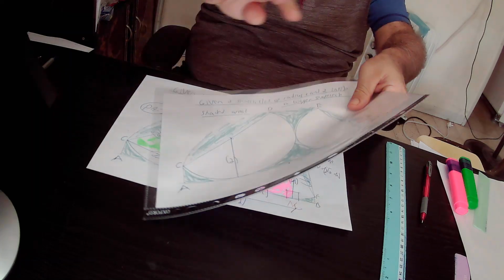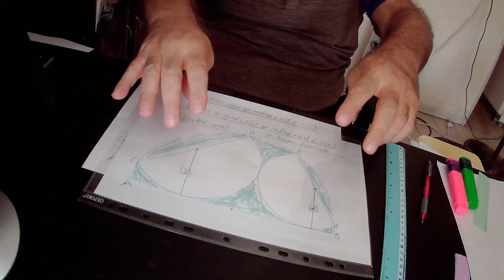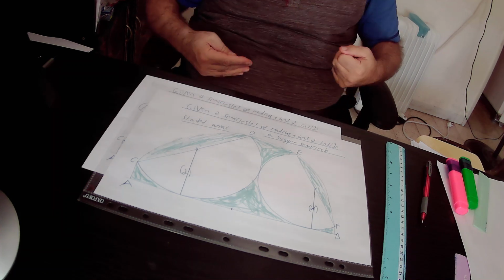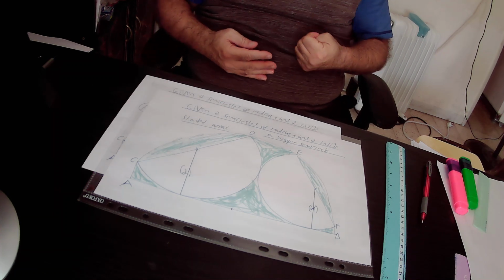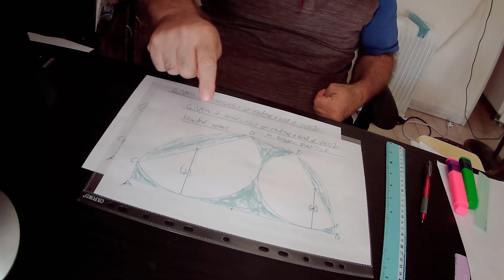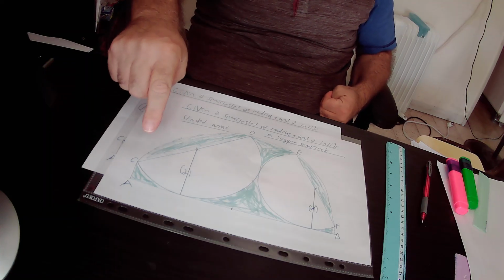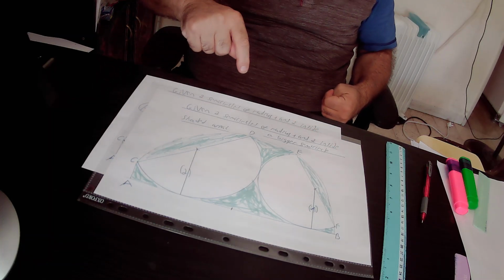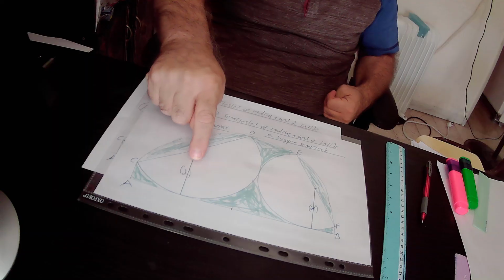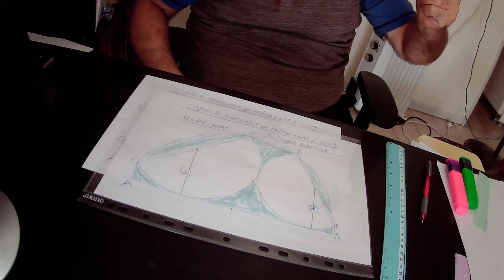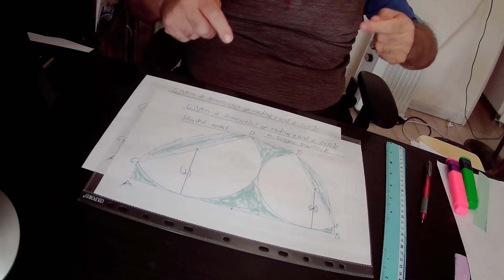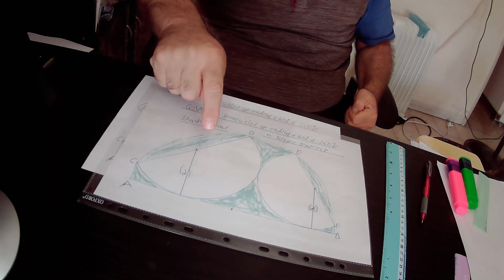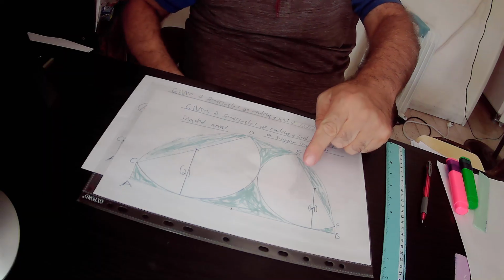Our task is to find out the size of this shaded region. What is the size of this shaded region? From the drawing, it is easy to see that the size of this shaded region is equal to the area of this biggest semicircle minus the area of this left semicircle minus the area of this right semicircle.